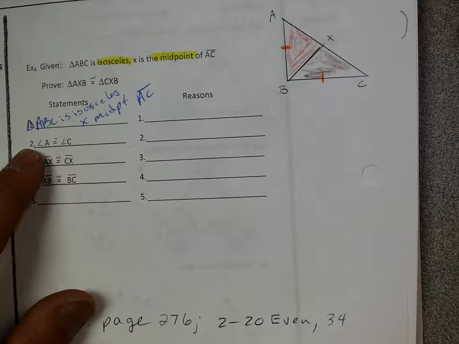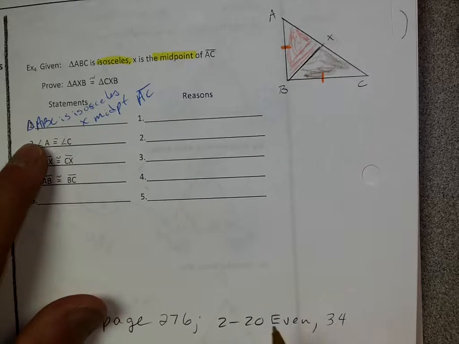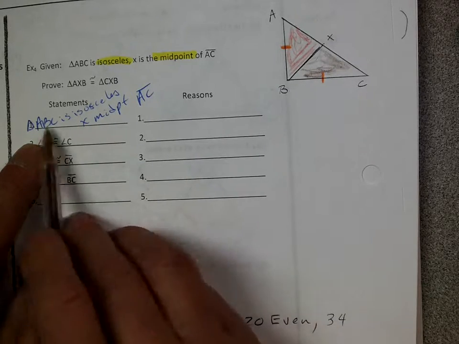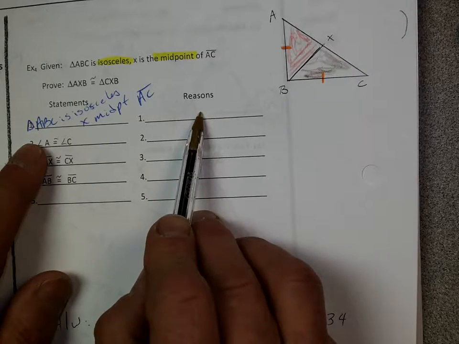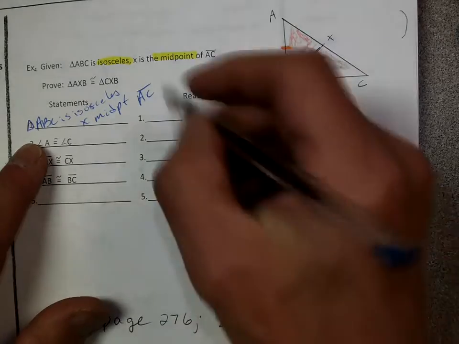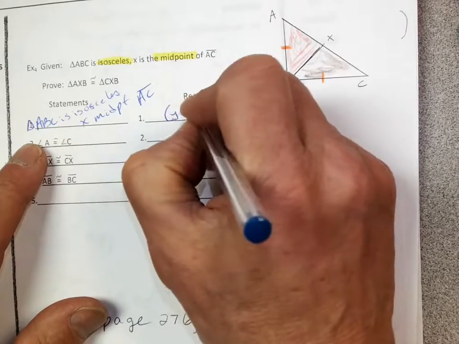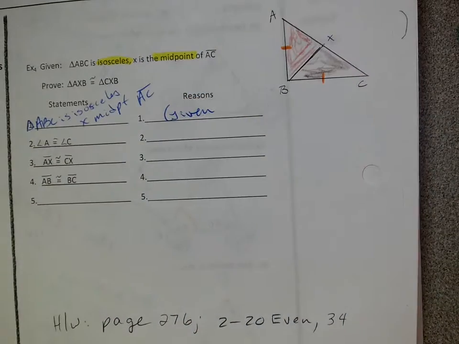Reason? Nate, what's the reason? Yes is not the answer. Come on now, you got to pay attention. What's the reason? Put that in there. What goes right here? Given. Yes, of course it does. You knew that. And yes, it is given. You're correct. Totally right.